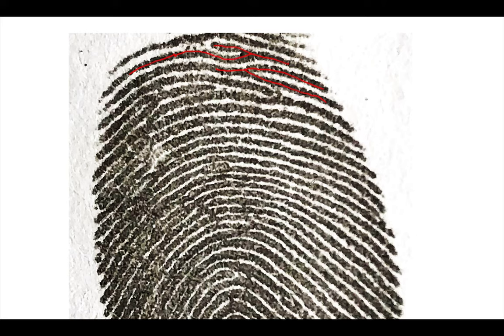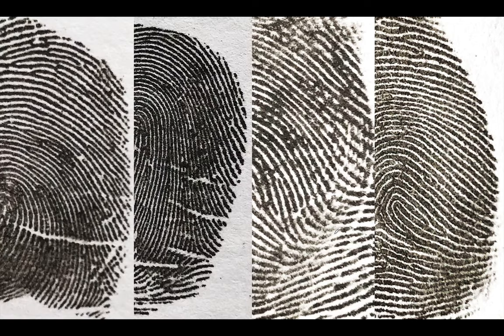Here you've got a ridge ending here, ridge ending here. That's really it.